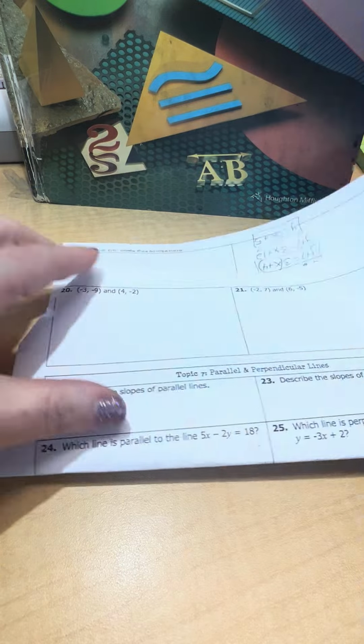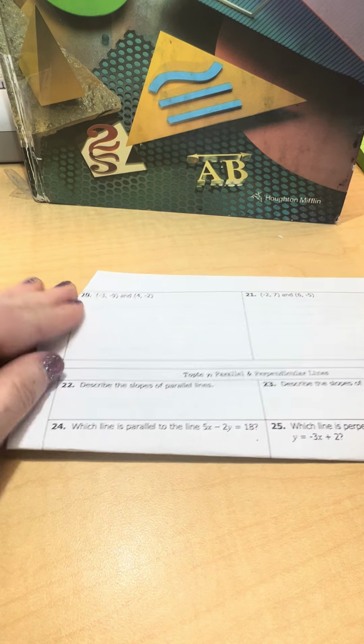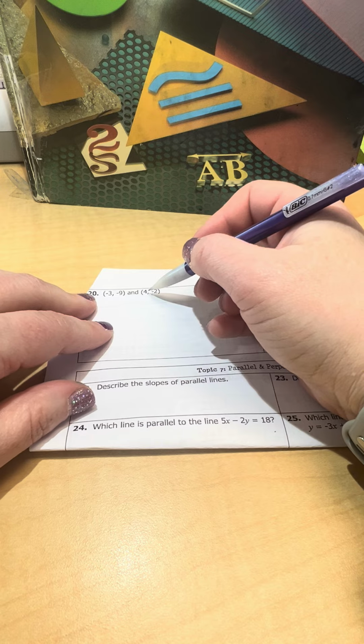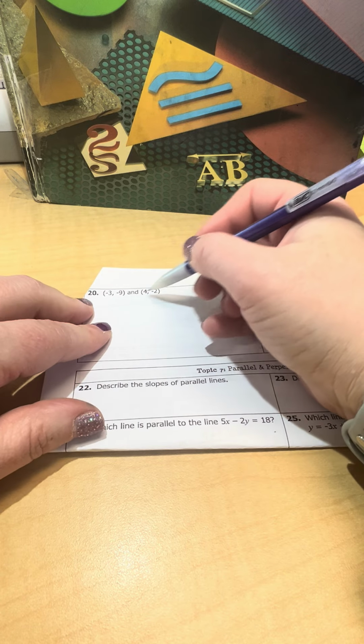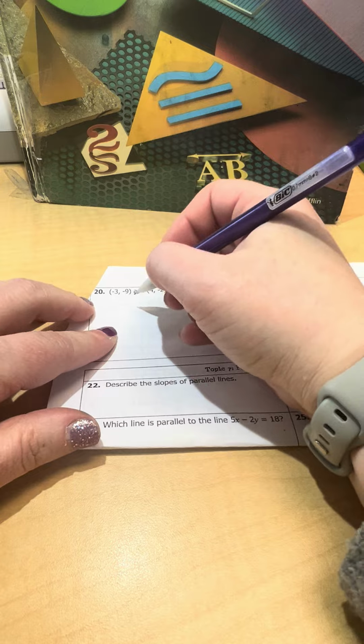So let's turn to, what's next? Writing the equation given 2 points. Let's do that. So let's turn to something like number 20. If they're just going to give you 2 points like this, you still have to find the slope. They didn't give it to you. So that's step 1. You have to find the slope and then use point-slope form.